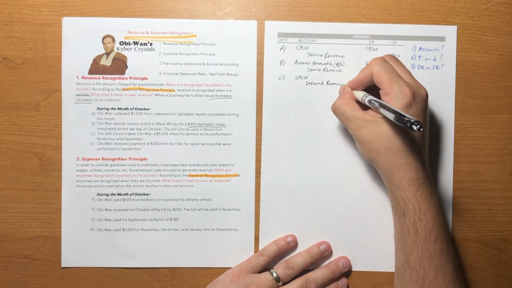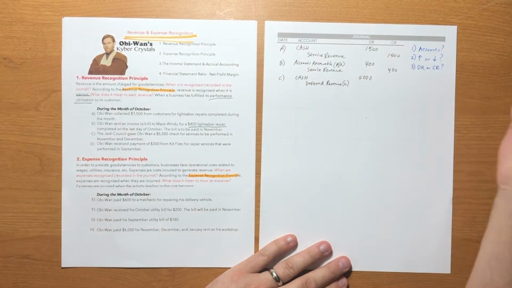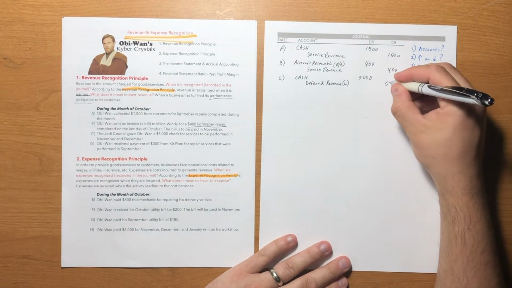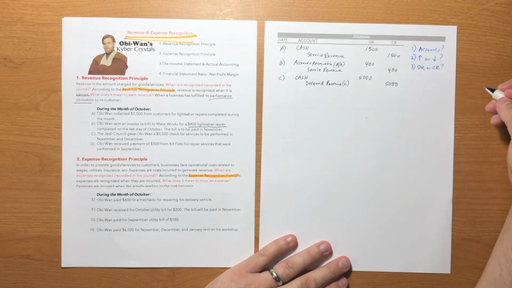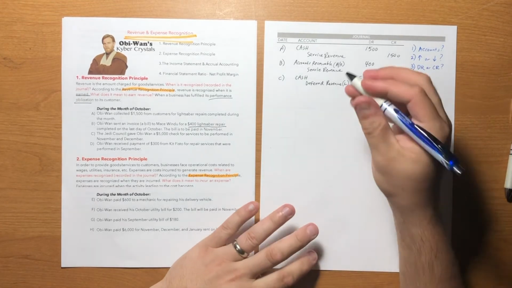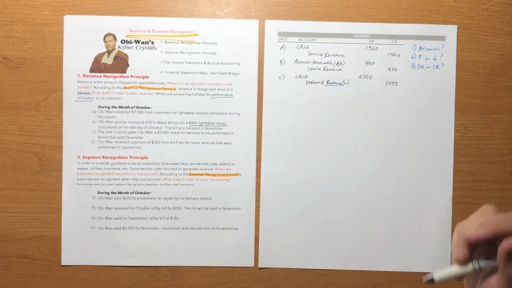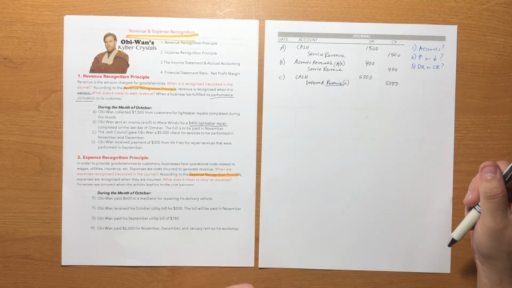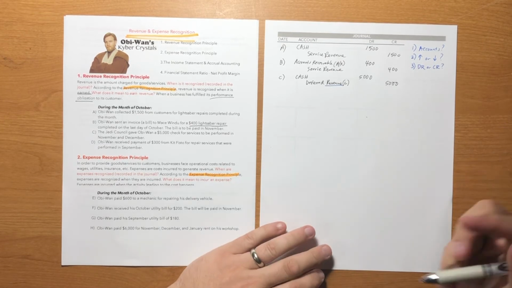Now, deferred revenue, just to be clear, is a liability account. Liabilities go up with a credit, right? Now, students often get this confused, and they mess this up because they see this word here, revenue, and they assume that's a revenue account. But it's not, right? It is a liability account. So no revenue is earned here.